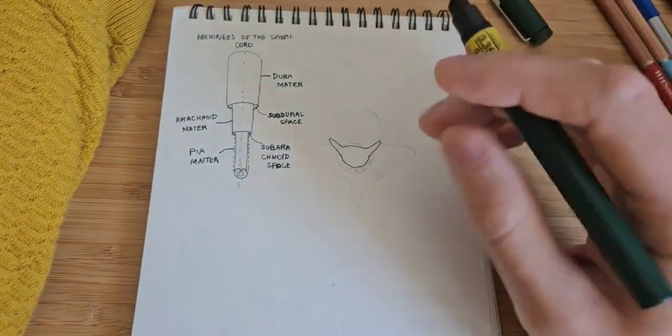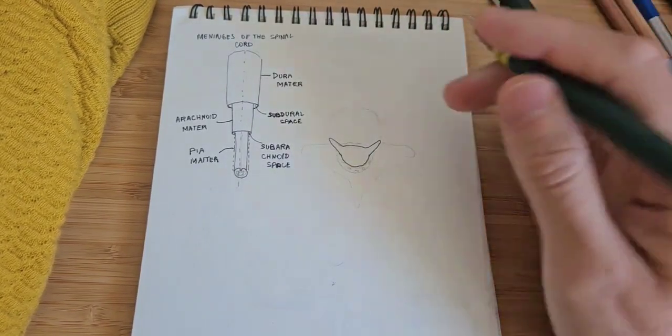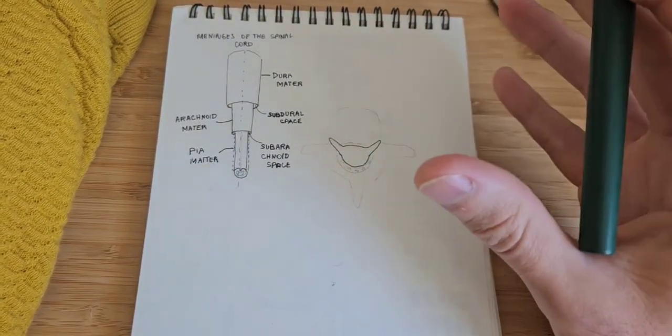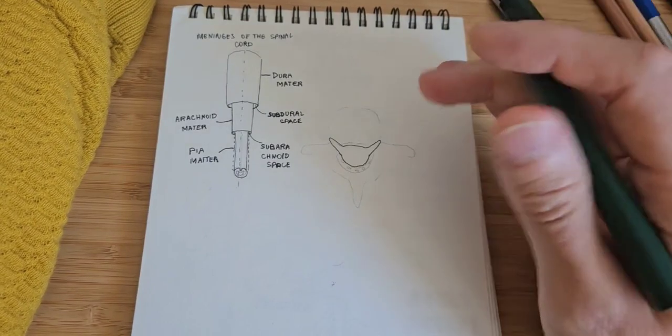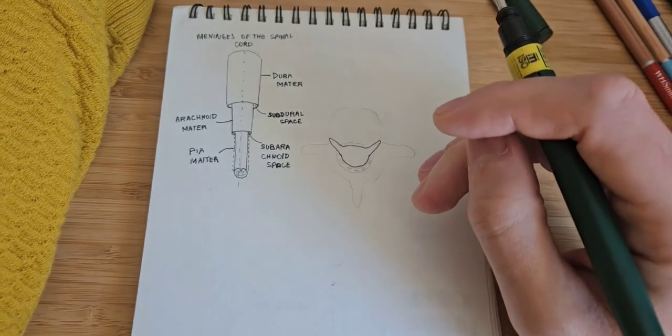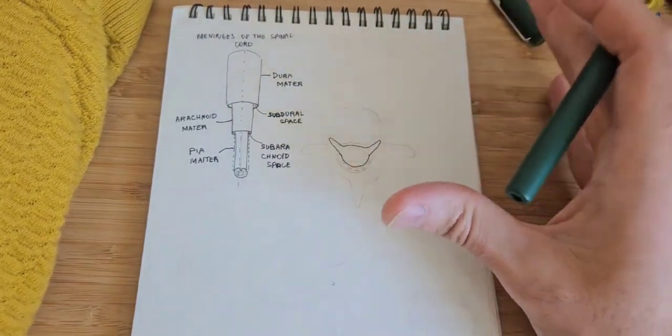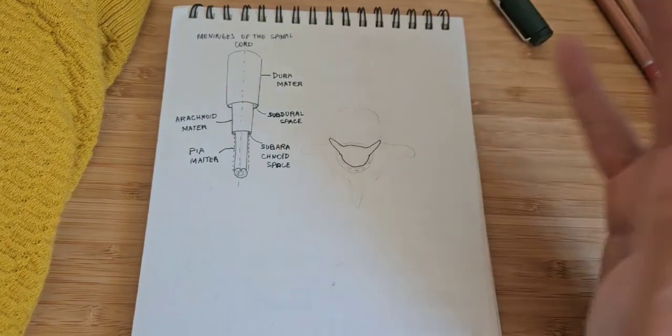The dura mater is a tough, fibrous membrane and protects the spinal cord. I believe that you already know all of this, but it's better to repeat.